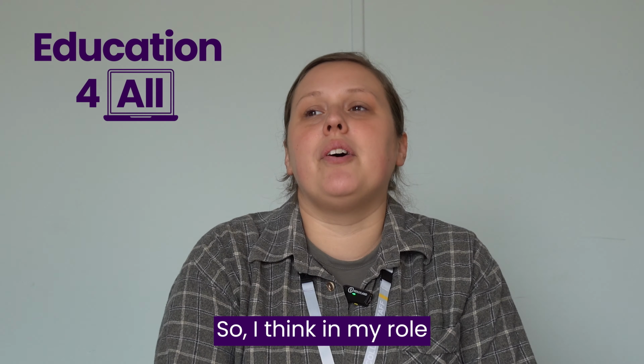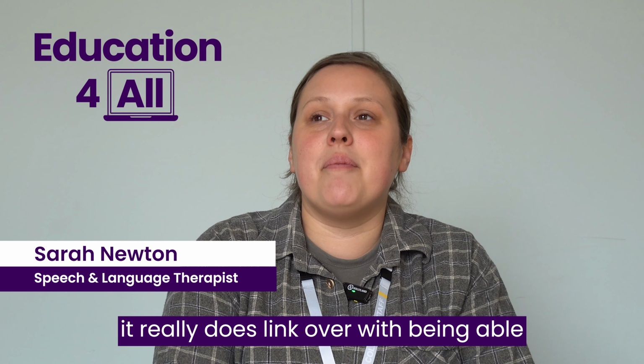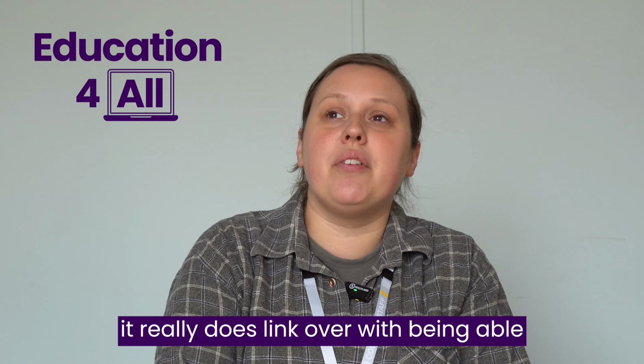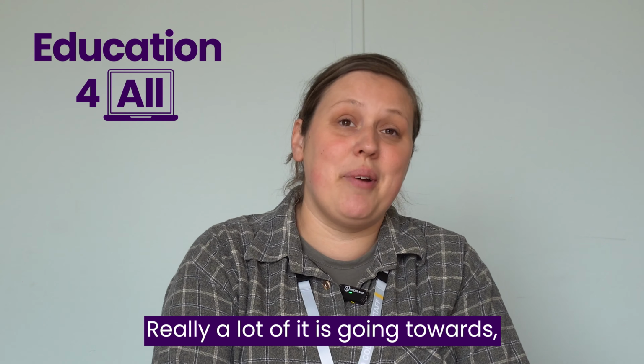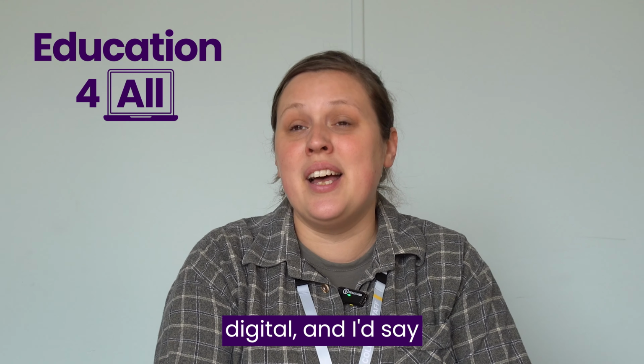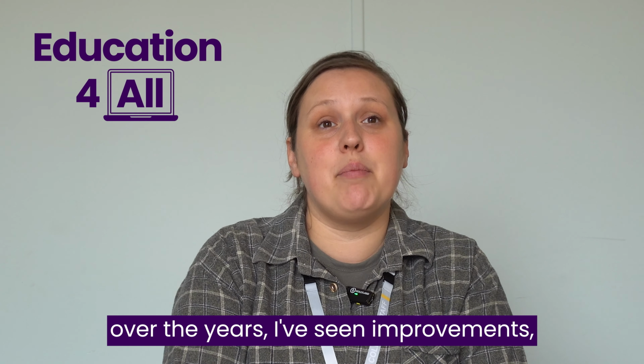So I think in my role with digital accessibility, it really does link over with being able to access the world, really. A lot of it is going towards digital. And I'd say over the years, I've seen improvements.